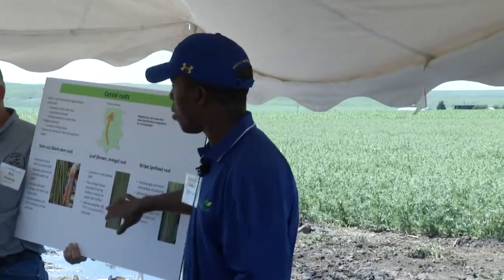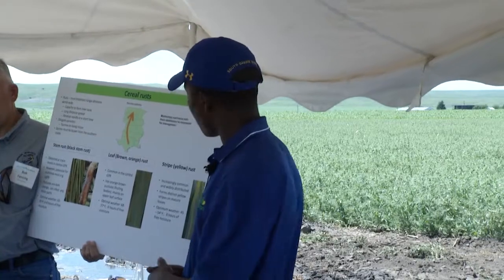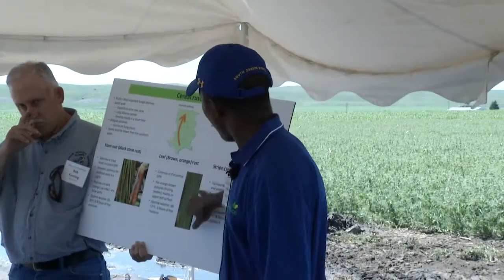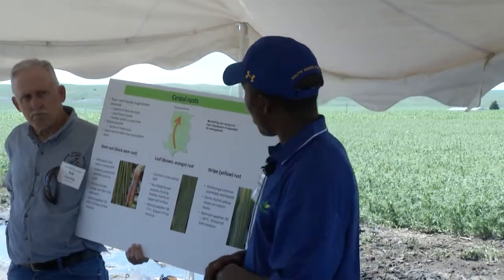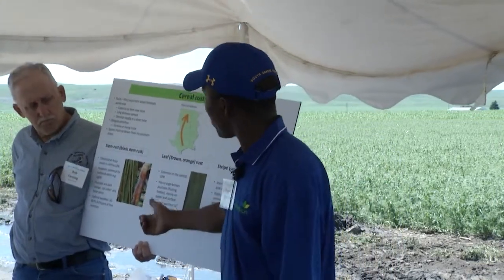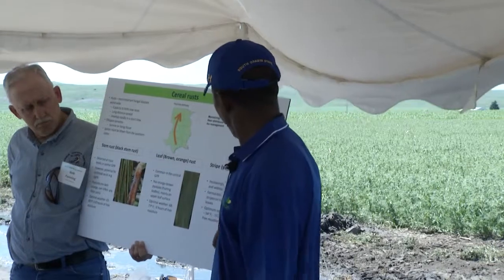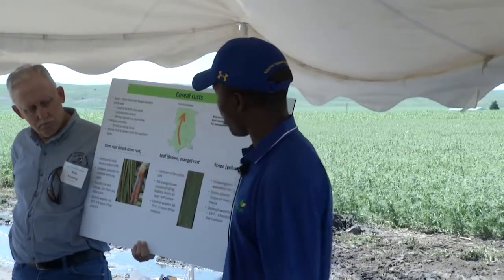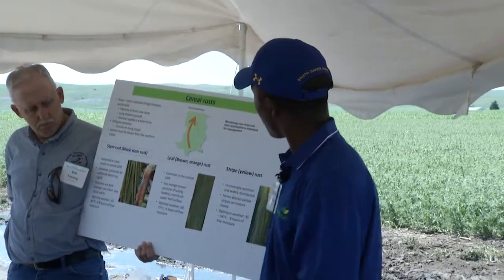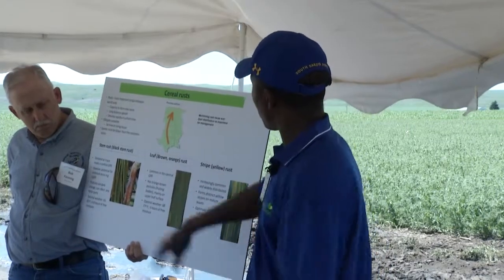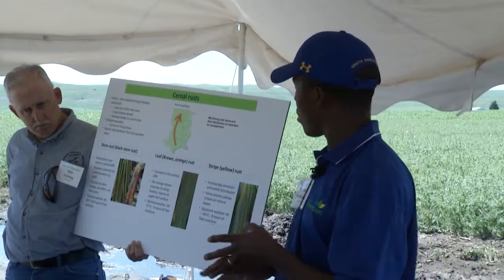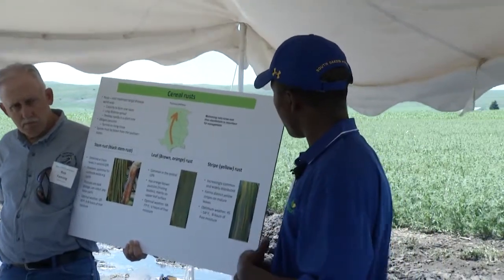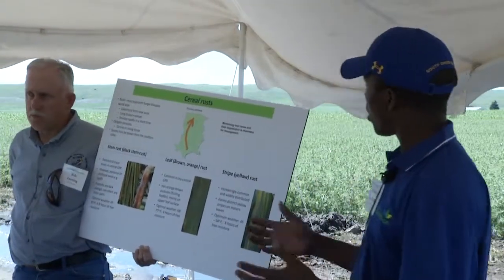For leaf rust, I guess that's where it gets its name, it's normally on the leaf itself and on the upper part of the leaf. For stem rust, like I said, the same with the yellow rust, it can be on any part of the plant. But all three rusts will require high moisture, so heavy dew on the leaves, and also different temperature conditions.